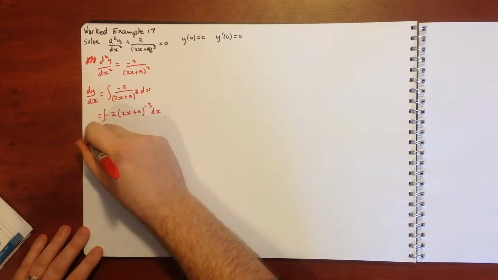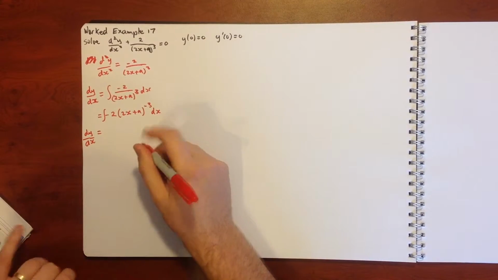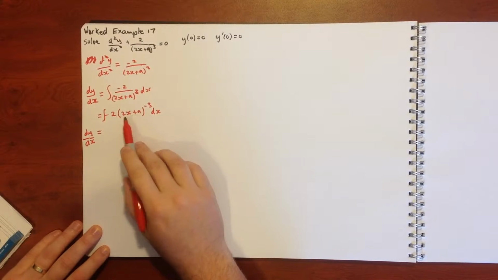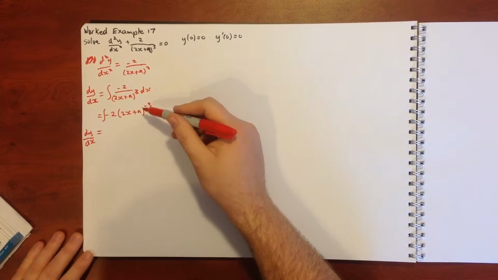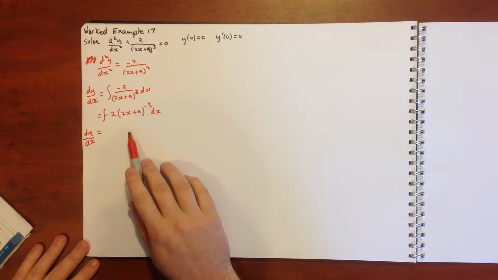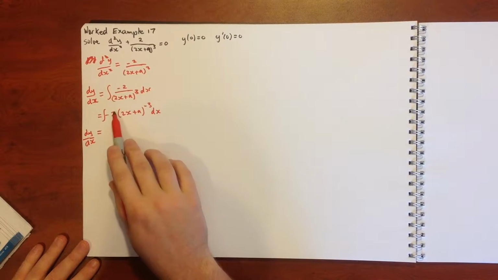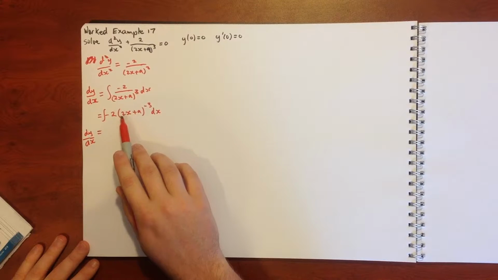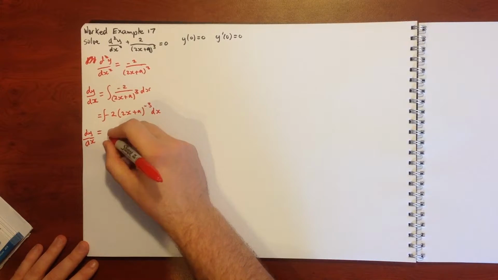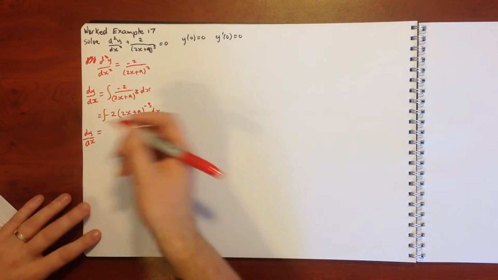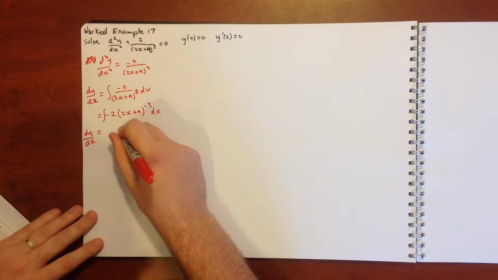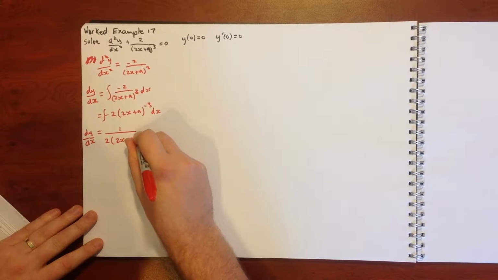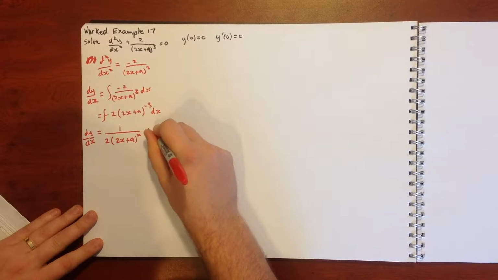So dy dx will equal, what we do for this one is we increase our power by 1, which will make it negative 2, and divide by negative 2 times our 2. Our negative 2 here will cancel out with the negative 2 there. We'll just have this 2 on the bottom line as well. So in the end we get 1 over 2 times (2x plus 9) squared, plus C1.